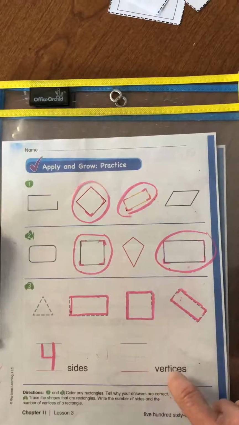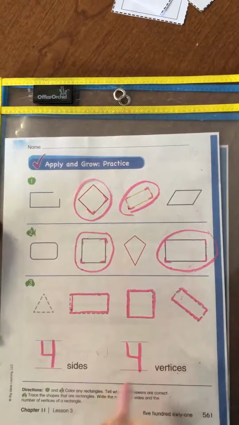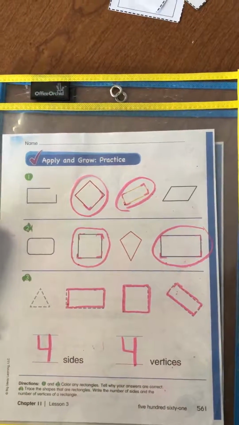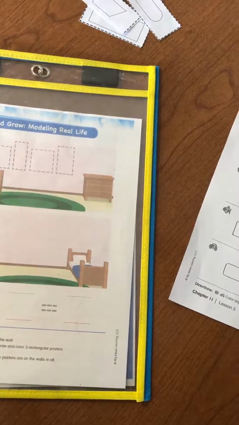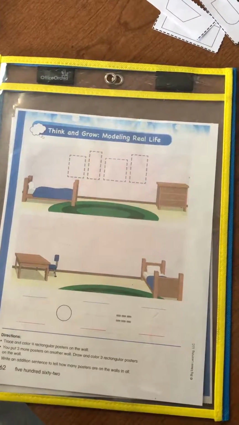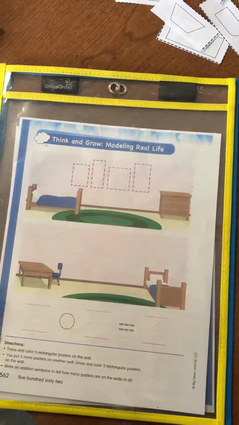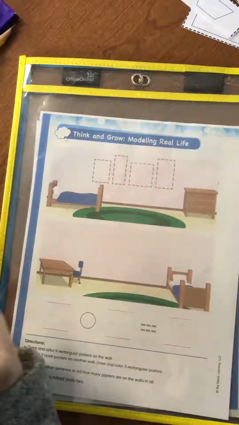How many L-shaped vertices does a rectangle have? 4. Write your 4 on the line. Good job. Flip your paper over. The directions say, trace and color 4 rectangular posters on the wall. So take a look on the wall. Do you see the posters? Yes. Trace them and say their sides and L-shaped vertices.